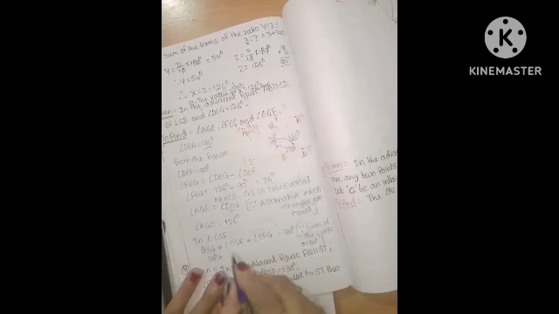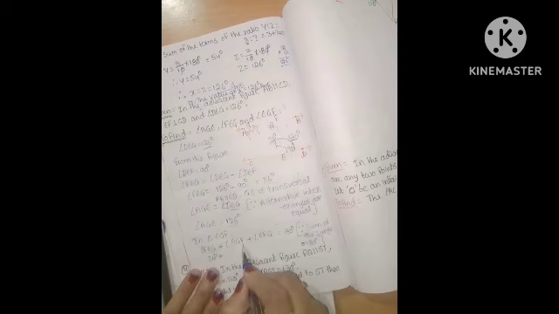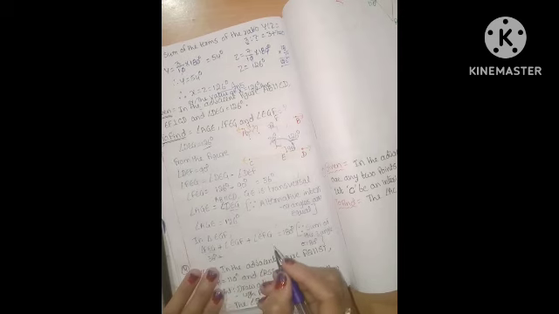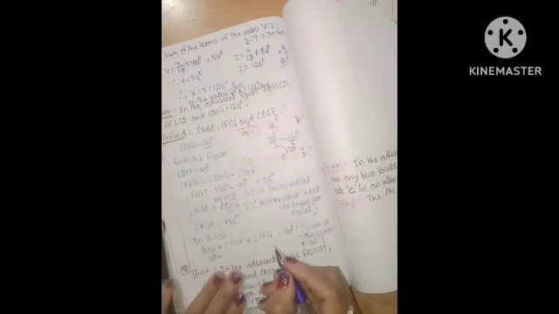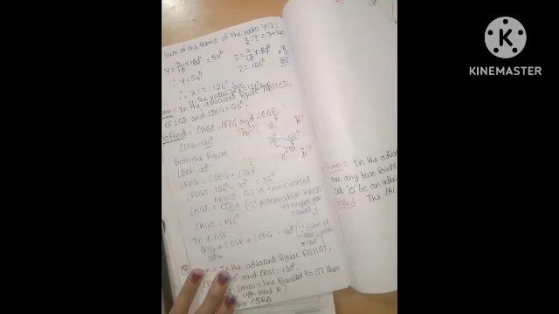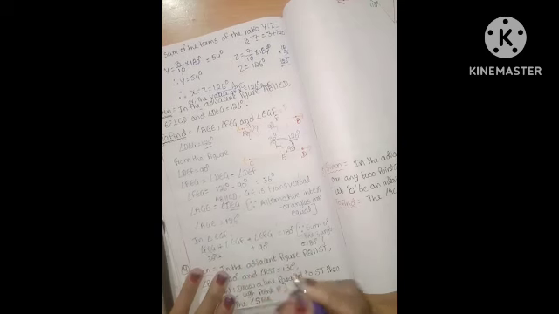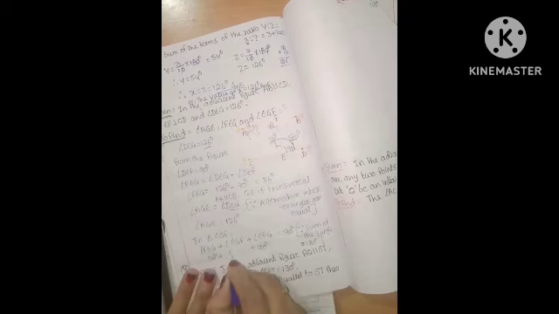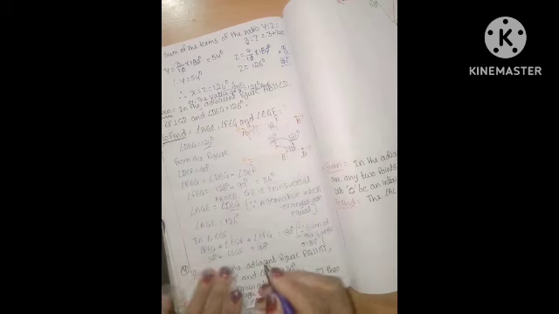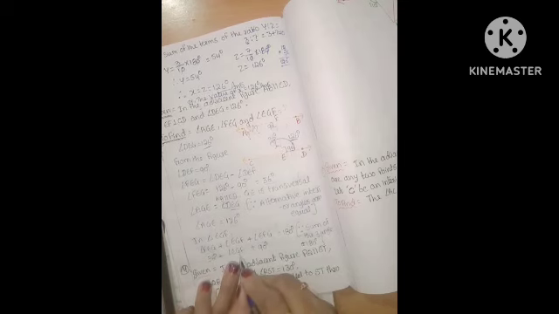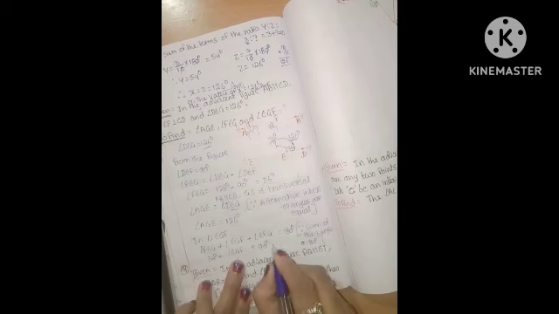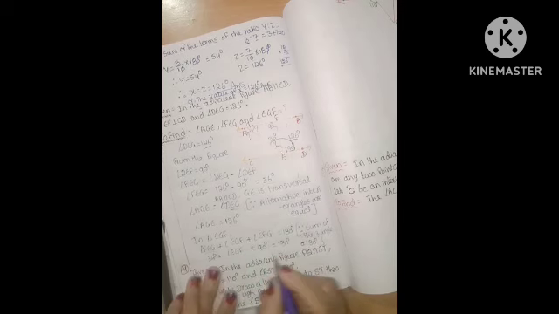Next, angle EGF. Do you know this one? How to calculate it? EFG is 90 degrees, it is given, but EGF you don't know. So how to calculate it? Write it like this, and the sum is equal to 180 degrees.